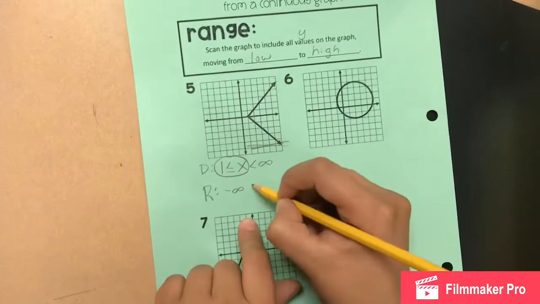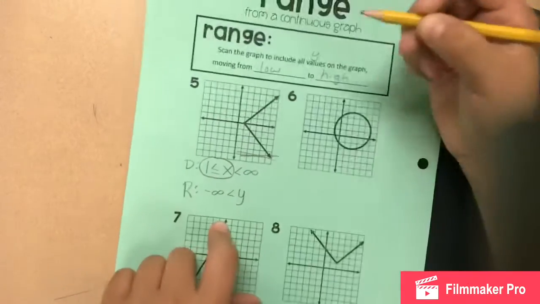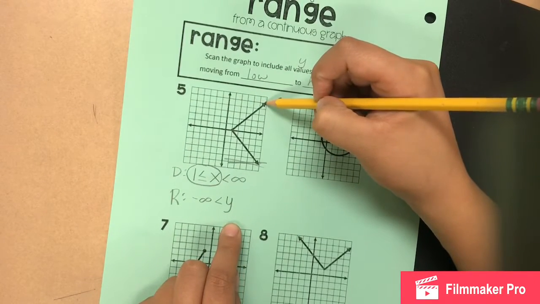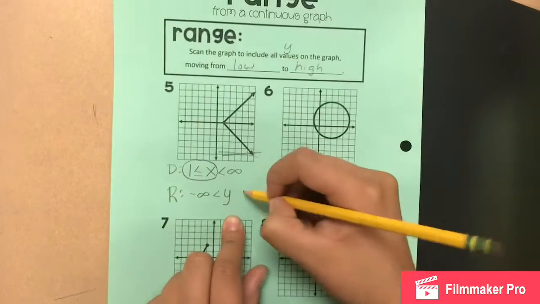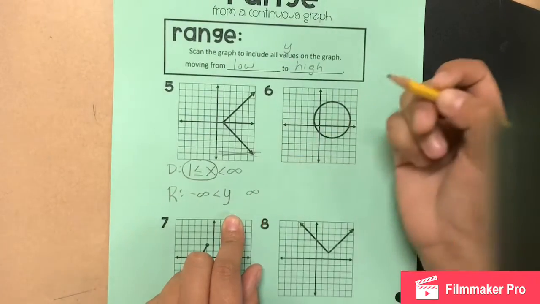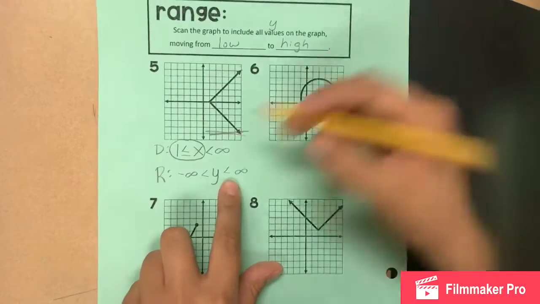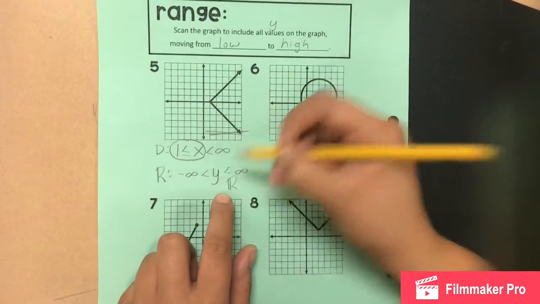Since it's an arrowhead, it's less than my y values, since it's the range. And if I put my pencil on the highest point, that's also an arrow. That means forever and ever up. So that means positive infinity. And since it is an arrow, we are going to use less than. Since it's -infinity to positive infinity, that means all reals.